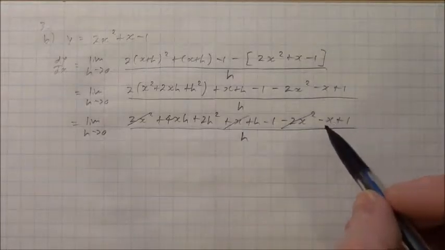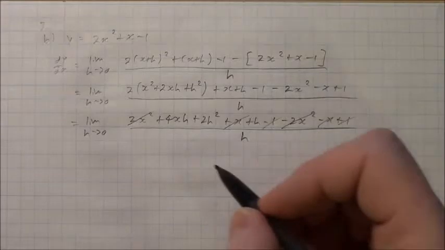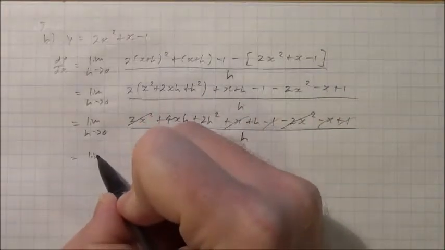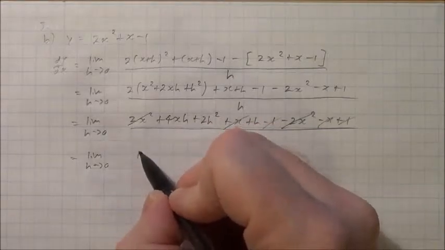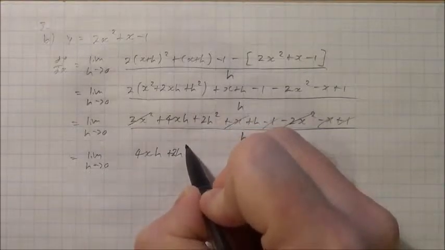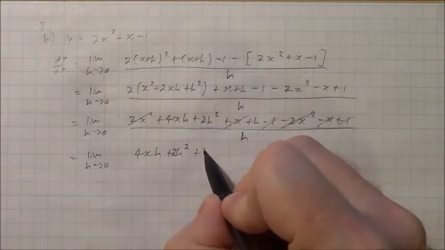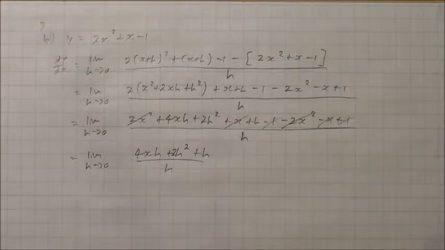I've got a positive x and a negative x, negative 1 and a positive 1, so all those just disappear on us. So we're left with the limit of 4xh plus 2h squared plus h all over h as h approaches 0.